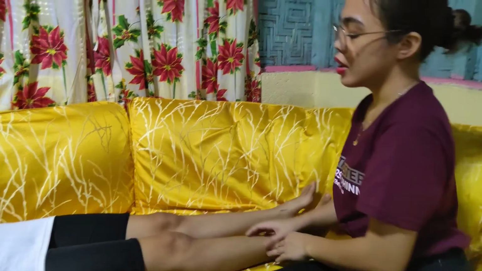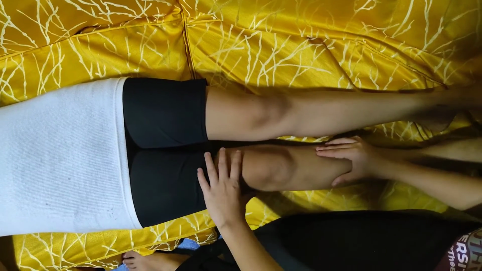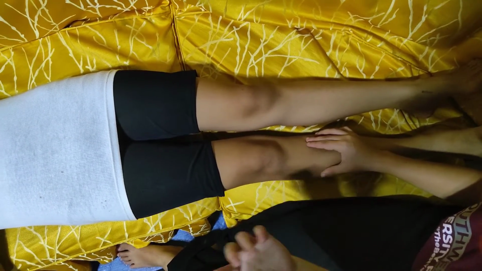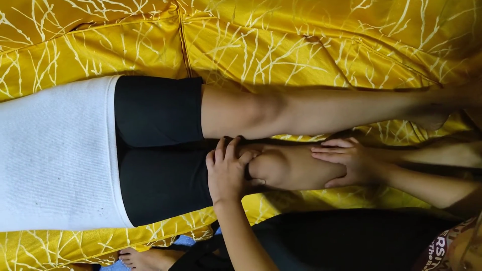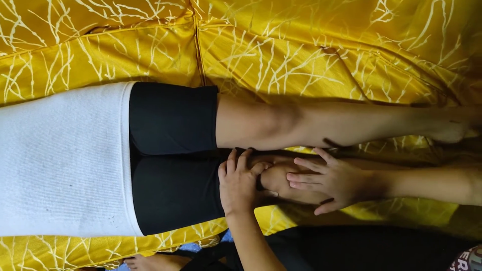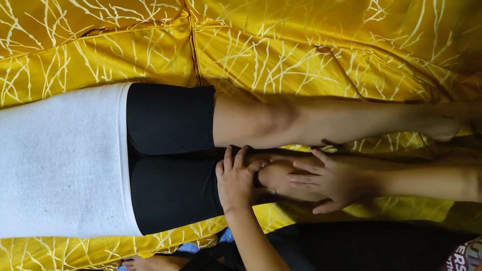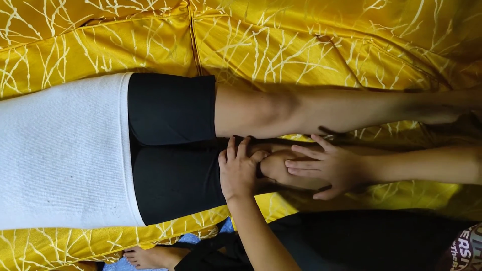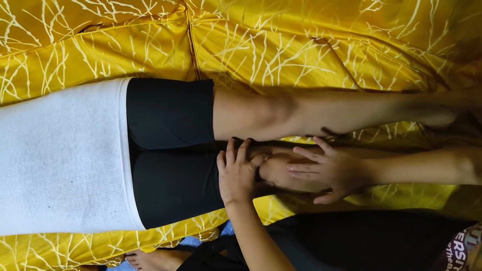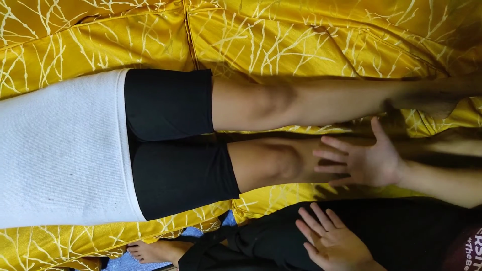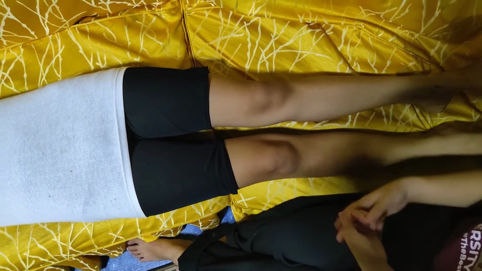Okay. Next, test for the ballottement test. Okay, so using your thumb and your index finger, place it on each side of the patella. And then using your dominant hand, tap the patella. So observe for any fluid wave or click. Okay, so far I don't feel any fluid wave or click here. So it indicates that the patella rests firmly on the femur.